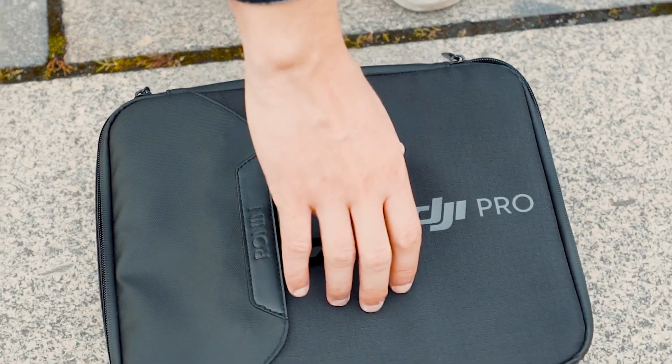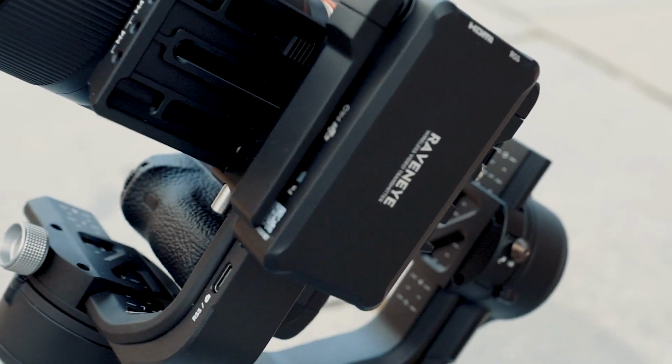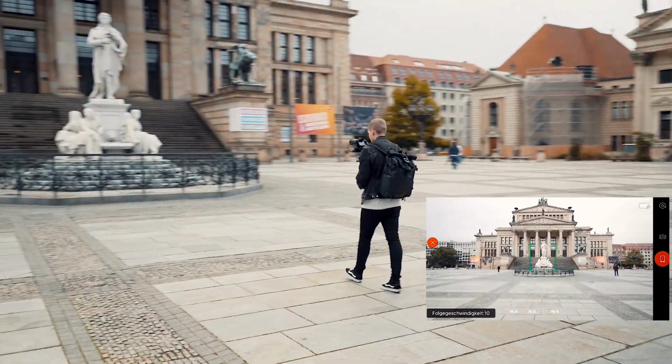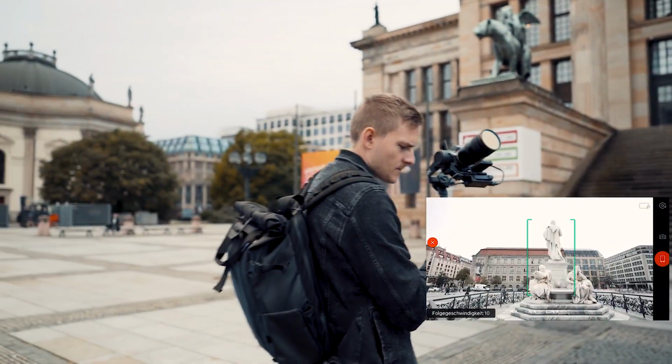I know there are similar workarounds for bigger gimbals like my new Ronin SE2, where you can just basically attach a so-called Raven Eye. So it's basically the same system. You select the target on your iPhone screen and now the gimbal with the camera will track what you selected automatically for you. It's pretty handy, but I personally don't use it that much.